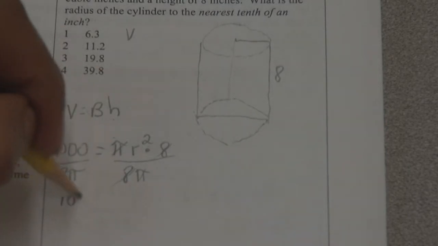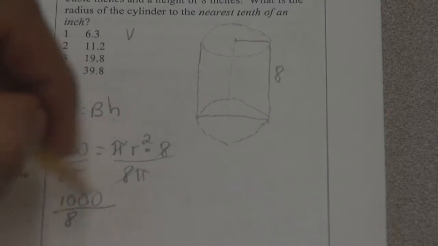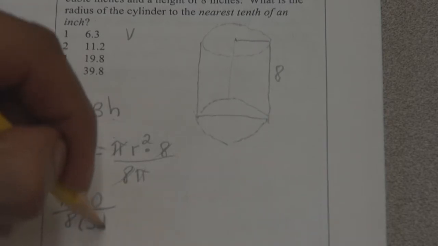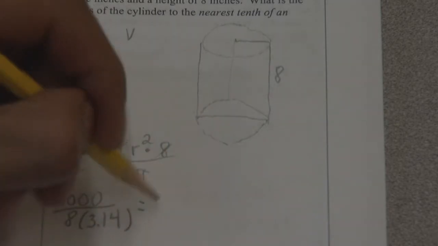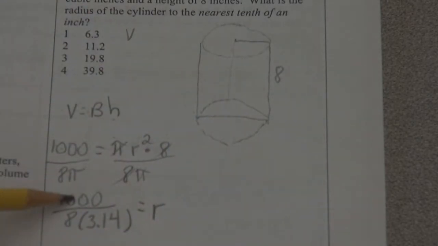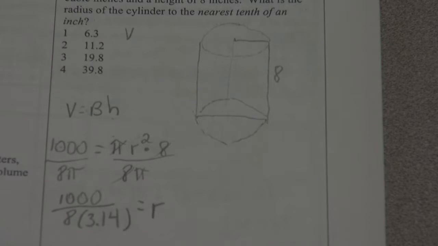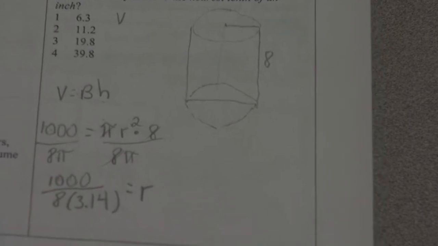Well, that is 1,000 over 8 times 3.14. And that, my friend, is equal to r squared. Now, what is 1,000 divided by 8 times 3.14? Well, figure it out.